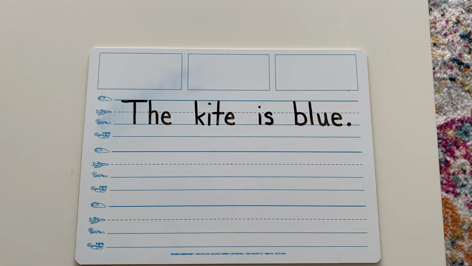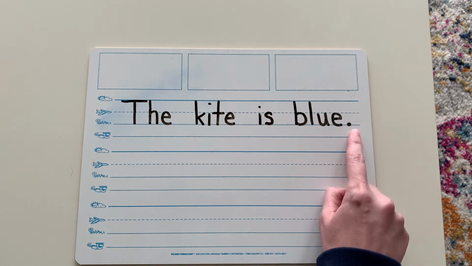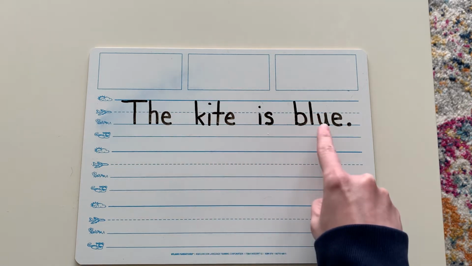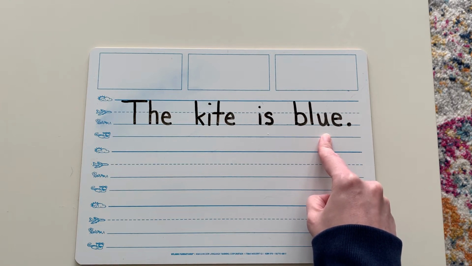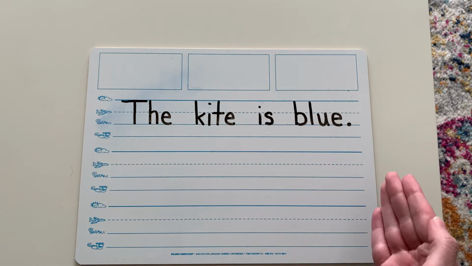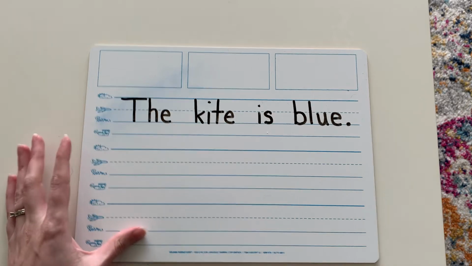So what I'm going to do is I'm going to show you a sentence that has something missing. So, capital letter, spaces between our words, and ending our sentence. Those are important things to remember when we are writing our sentences, okay? And in order for it to be a sentence, you have to have at least 3 words, okay? I have 1, 2, 3, 4 words, so I know that it's a sentence. And when I read it, the kite is blue, it makes sense. So it's a sentence.